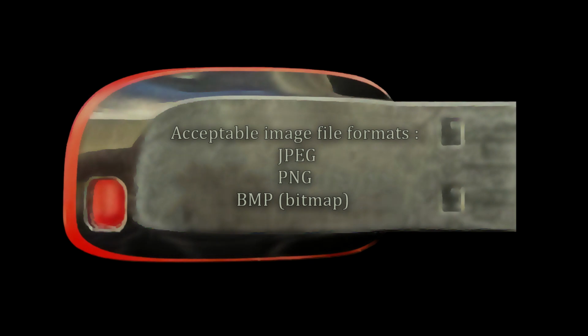Please prepare your USB flash drive with an image file saved in one of the following formats: JPEG, PNG, or BMP bitmap file. Please be sure that images placed onto the USB are not copied into any folders or subfolders. These images need to be at the top directory of the flash drive.